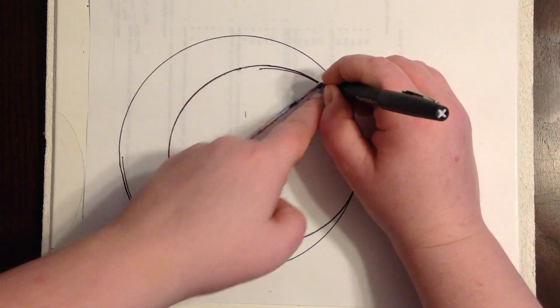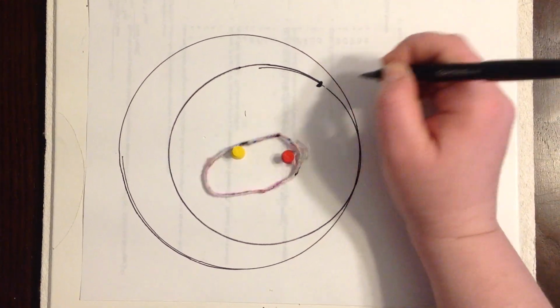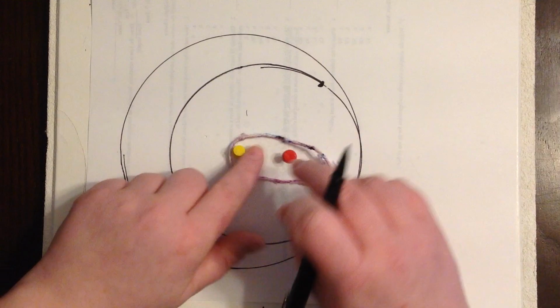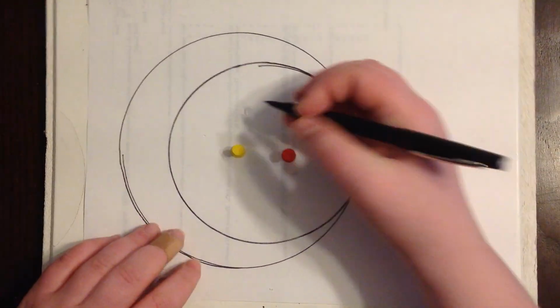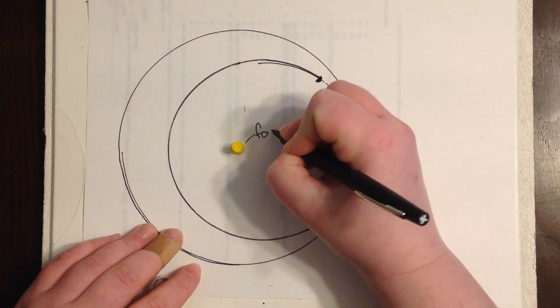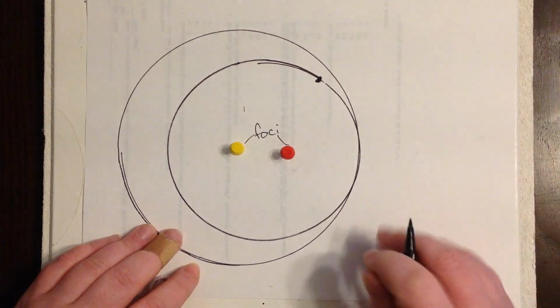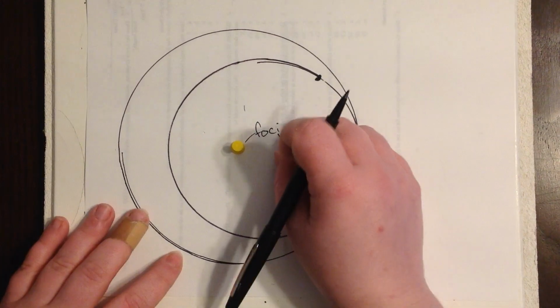So if I add this plus this, it's always equal. The two push pins, those two kind of centers, are called the foci, which is the plural of focus.